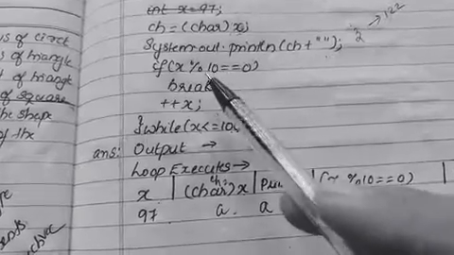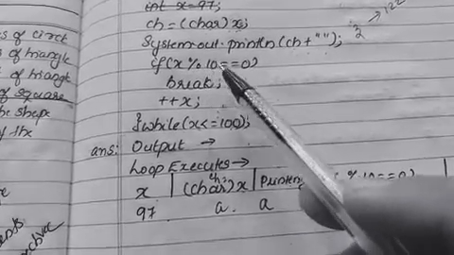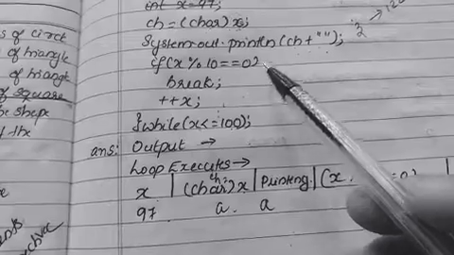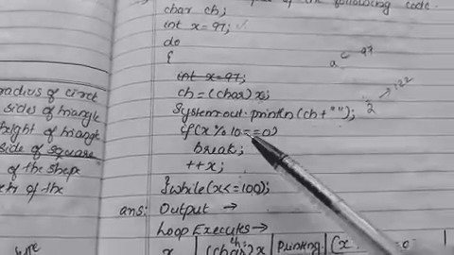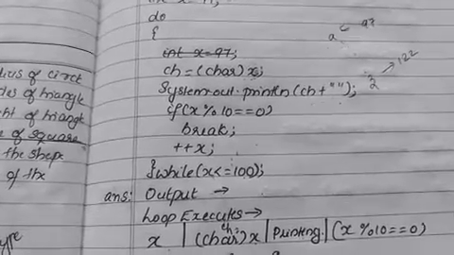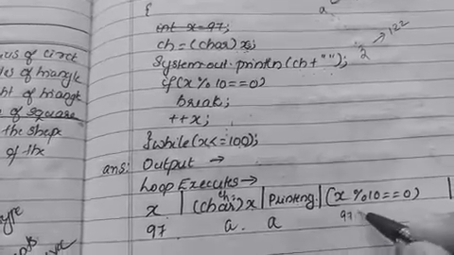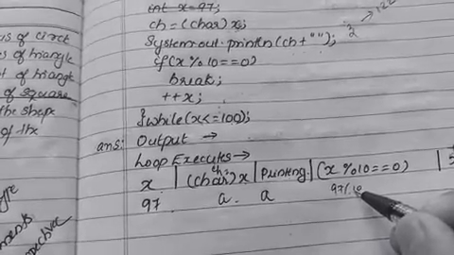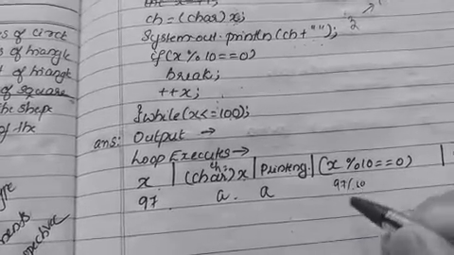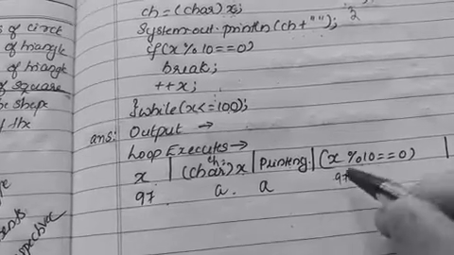So what is in the next line? If x mod 10 double equal to 0. What is the value in x? It's 97. 97 mod 10. What is meant by 97 mod 10? 97 is divided by 10, and we will get the remainder after this operation.